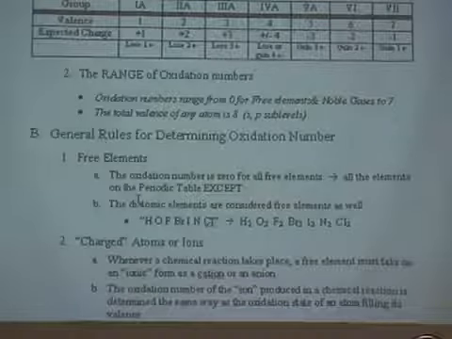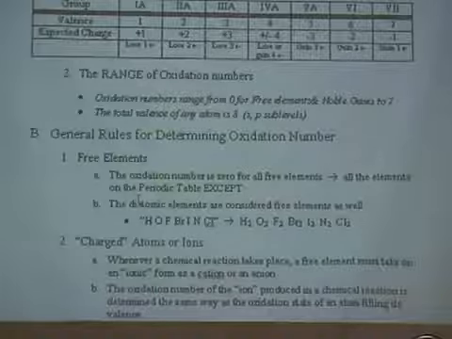Eventually, when we get to writing actual chemical equations, we're going to see that we have to distinguish between all the things that we're using, the formulas, the elements, and there are elements called free elements. That means they haven't bonded yet. All the elements on the periodic table are called free elements before they bond. And they exist by themselves, and they would have an oxidation number of 0.